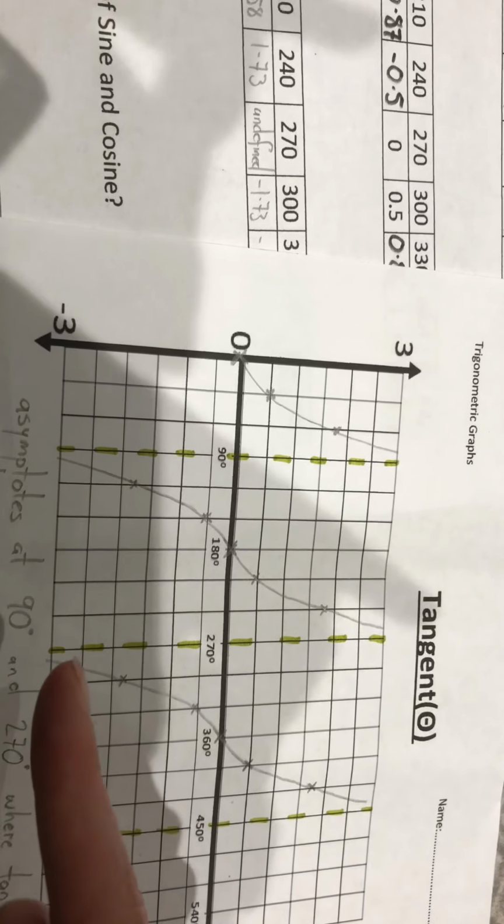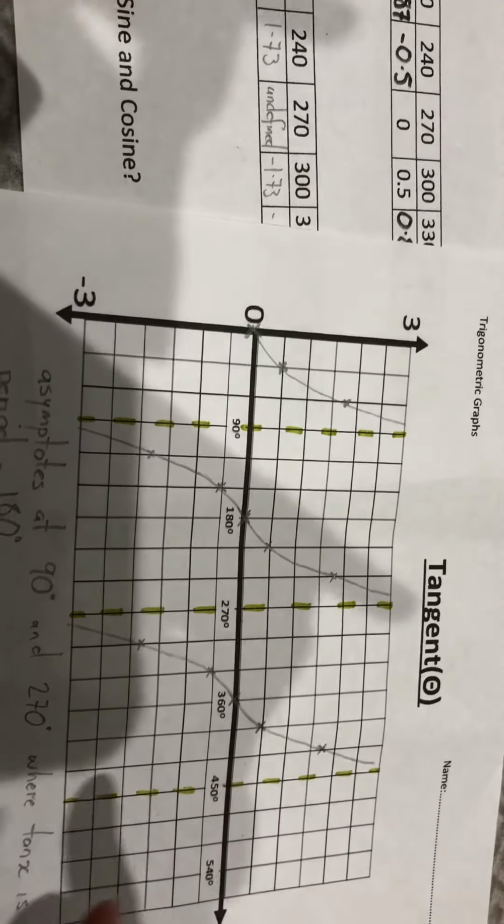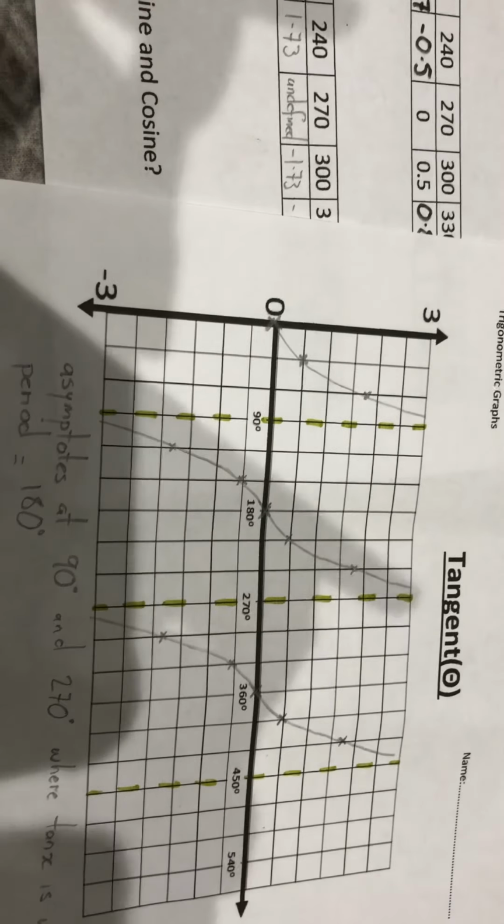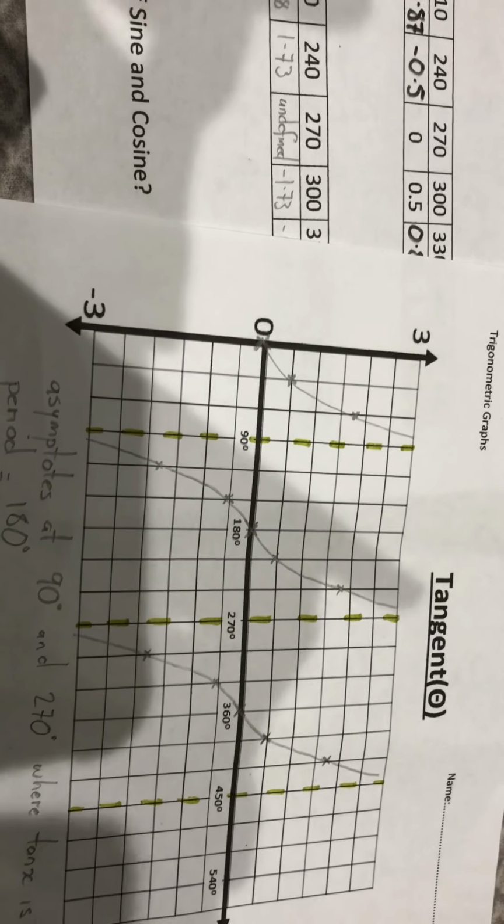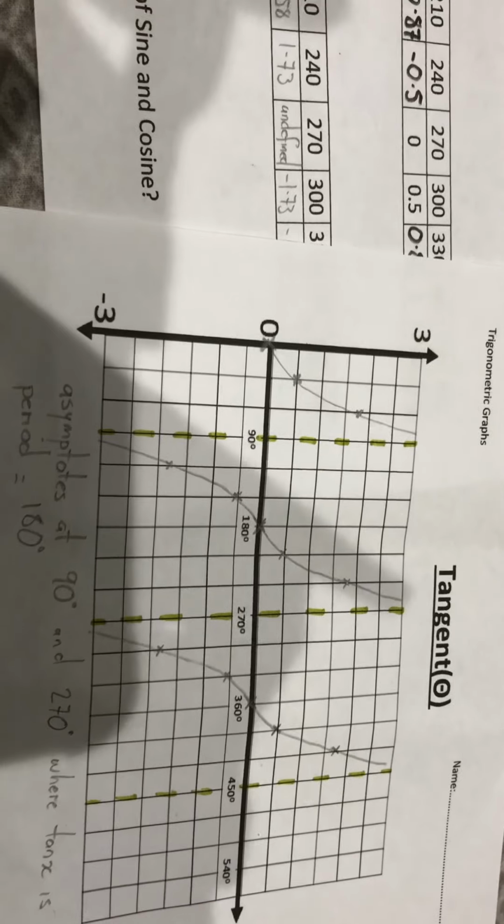Our table of values only went to 420, but there would actually be an extra asymptote at 450 degrees, which is probably worth drawing as well. So draw in those three asymptotes to begin with and then start to plot our points.